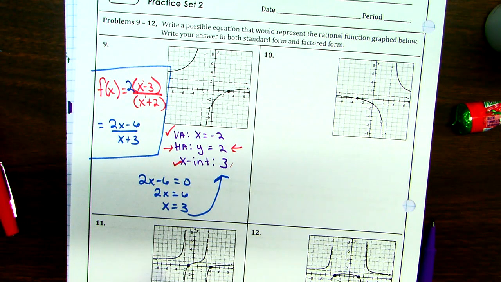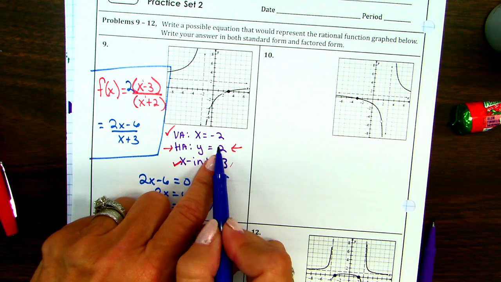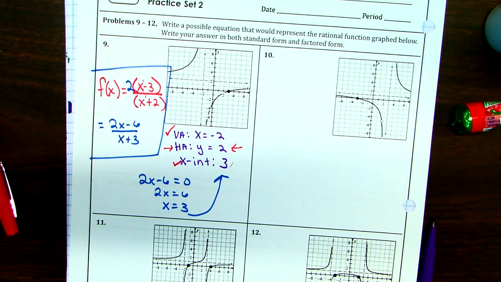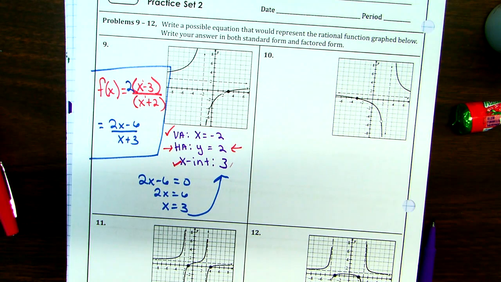Okay? So that's why this is so important. If it said 1, we would have been done, okay? We wouldn't have had to do any of that. But since it was a 2, I had to make it a 2. Look, 2 over 1. Okay?